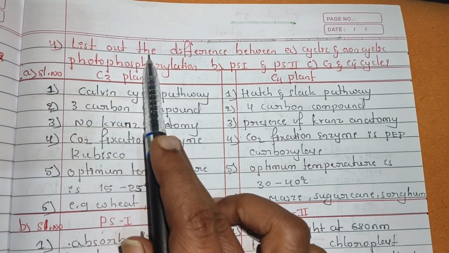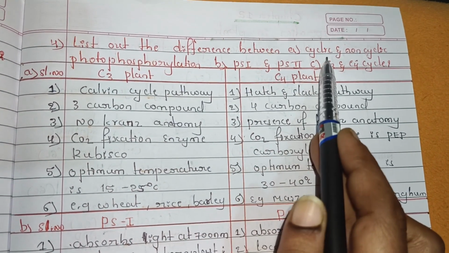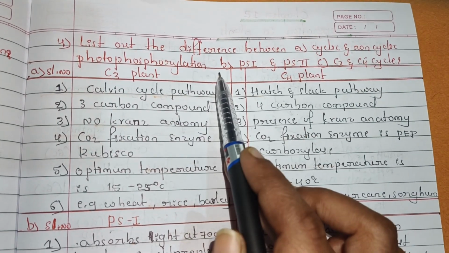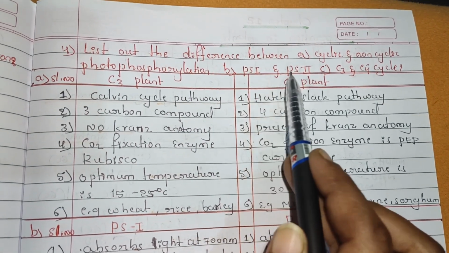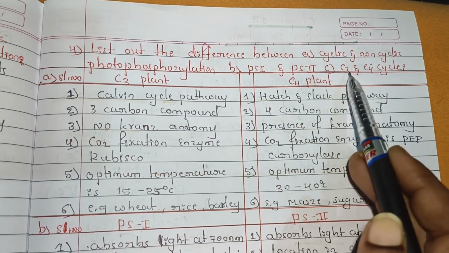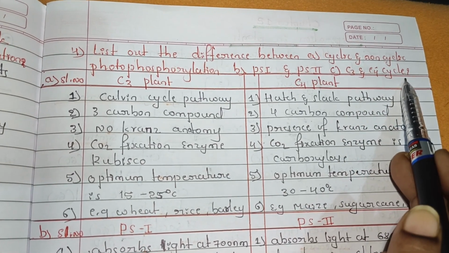Next question: list out the differences between cyclic and non-cyclic photophosphorylation. Second one is PS1 and PS2. Third one is C3 and C4 cycle.